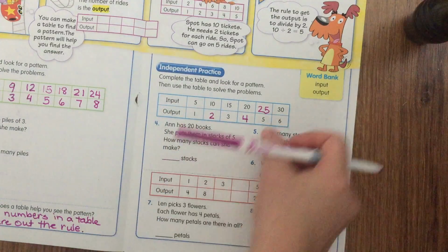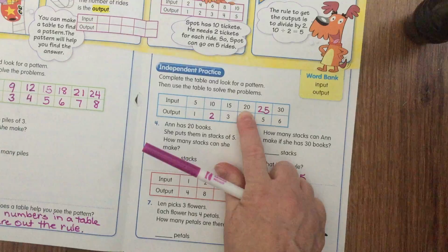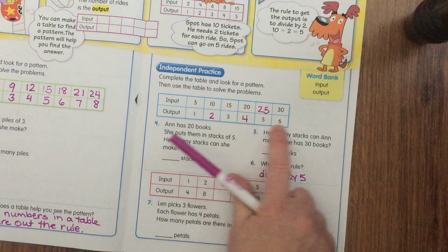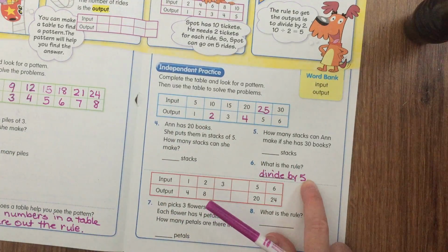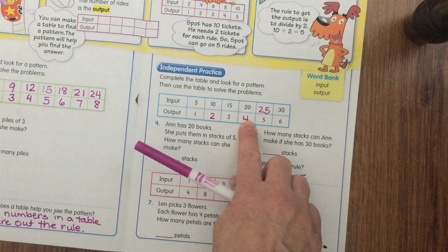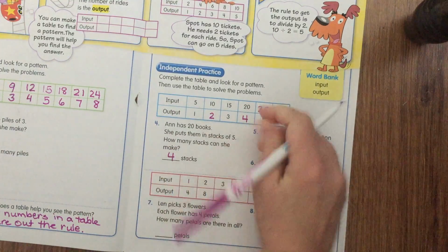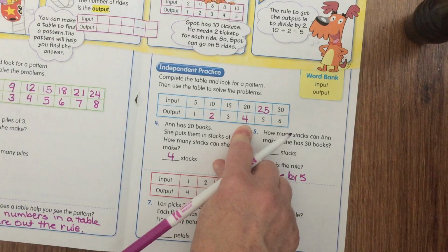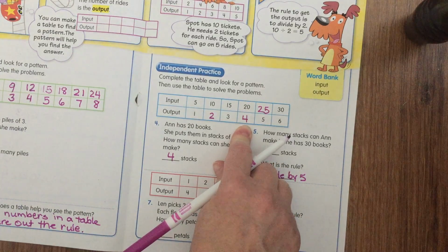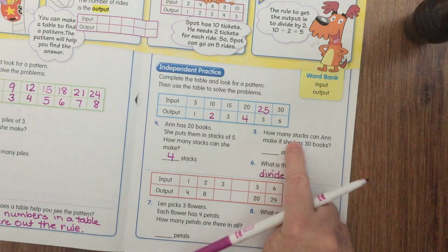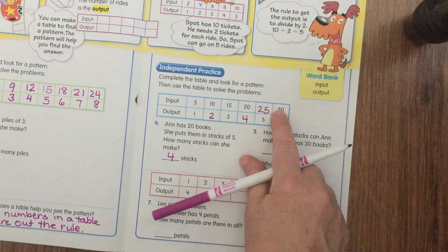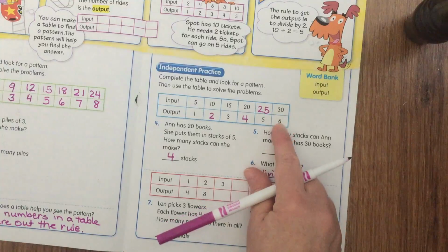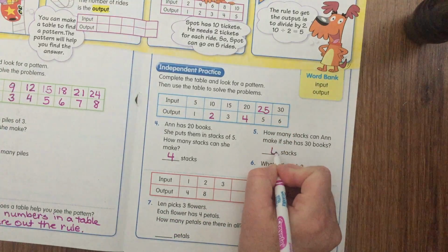So if Anne has 20 books, here's our 20, and she puts them in stacks of 5s. How many stacks can she make? We just use our chart. We go to 20 books. They're already in stacks of 5. We can make 4 piles of books. So how many stacks can Anne make if she has 30 books? We go up to the 30, and now she can make 6 of them.